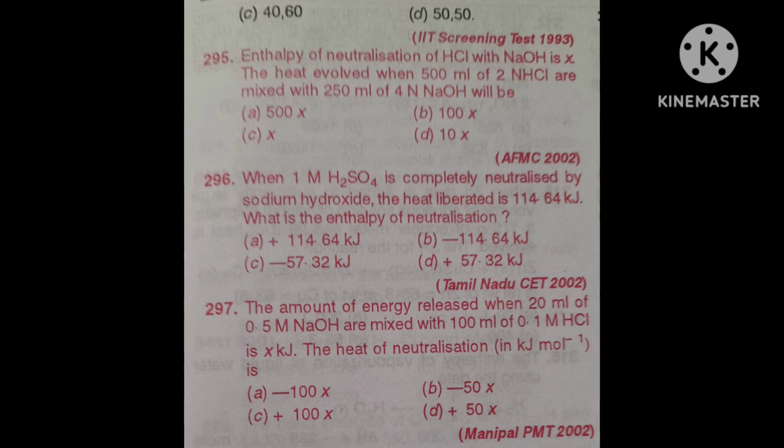First option, plus 114.64 kilojoule. Second, minus 114.64 kilojoule. Third, minus 57.32 kilojoule. Fourth, plus 57.32 kilojoule.